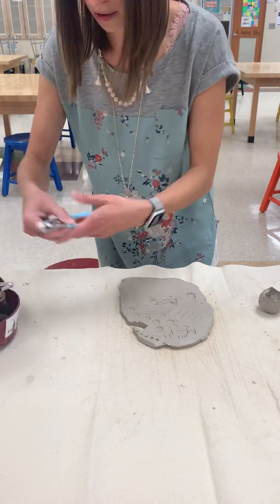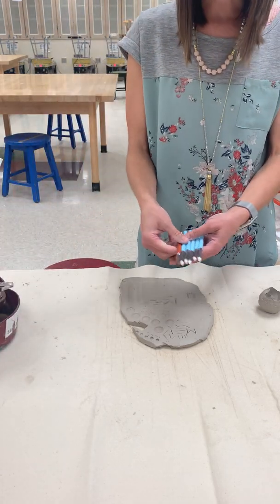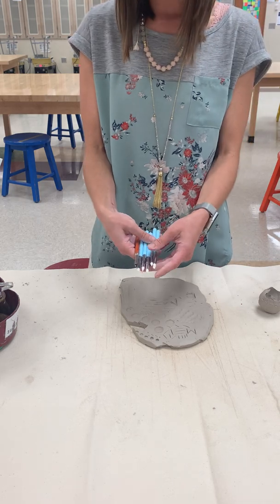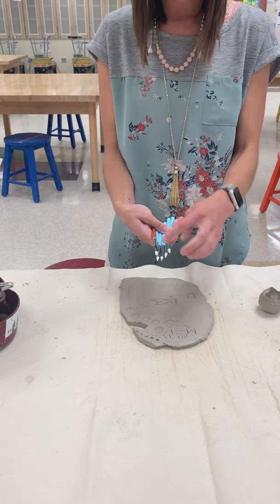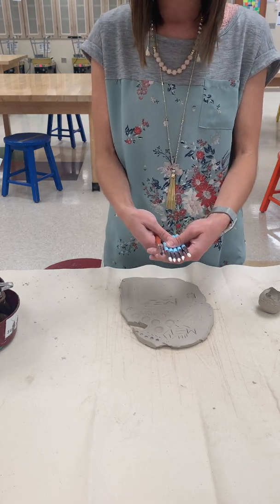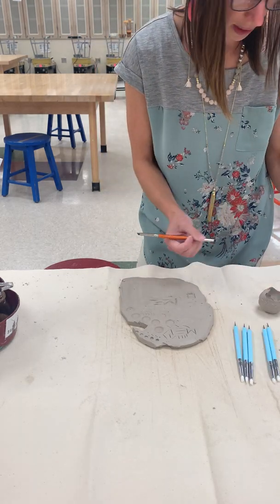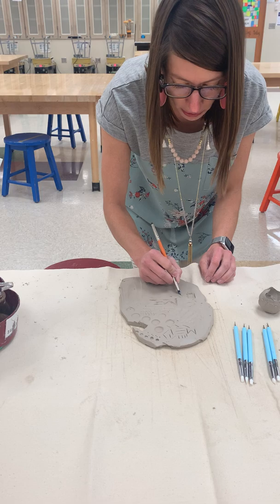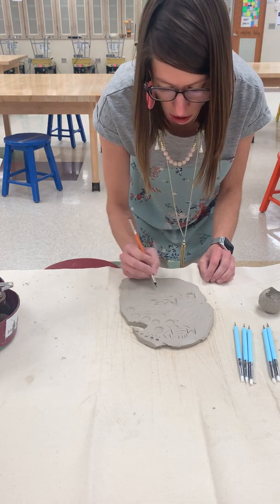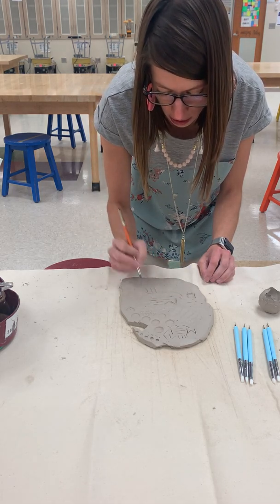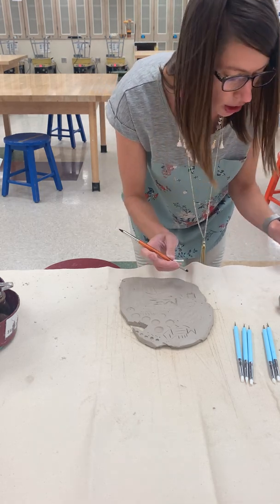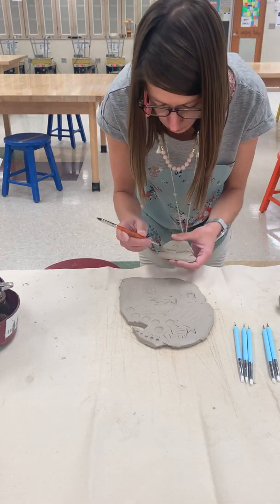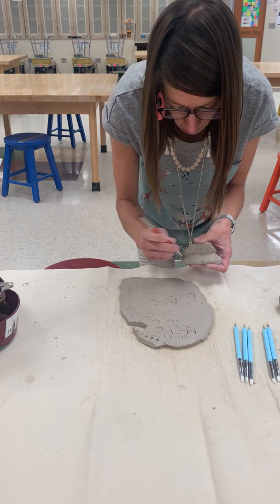And then we have, and these don't really have an official name, but double-ended smoothing or wipeout tools. The white ends and the black ends are silicone, and I really like these. You can carve with them and it makes a really nice carved line. They're pretty soft and flexible. You can use them for smoothing.